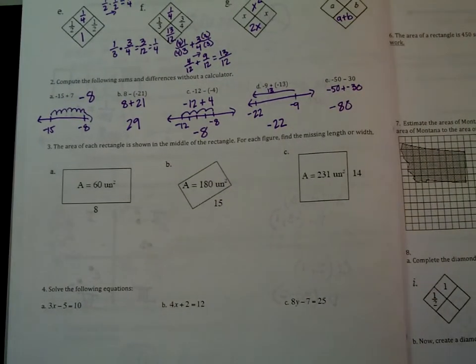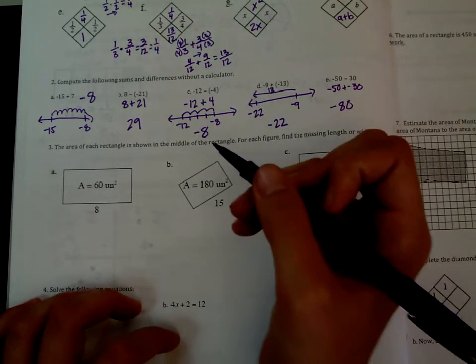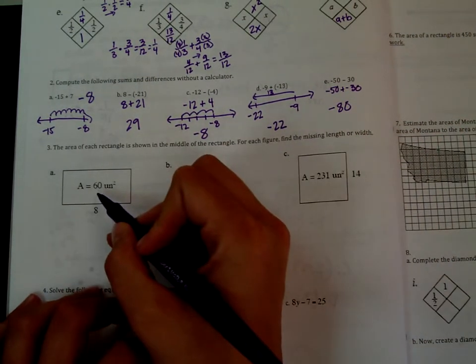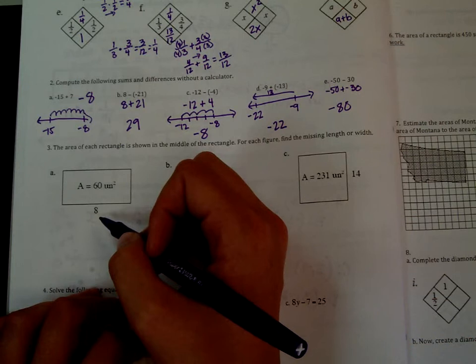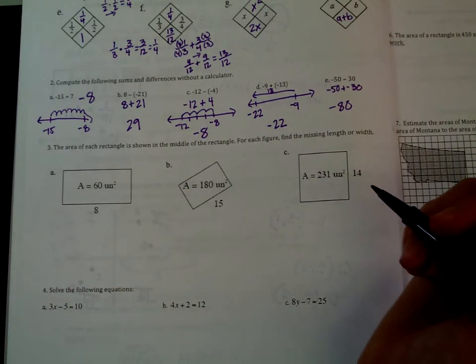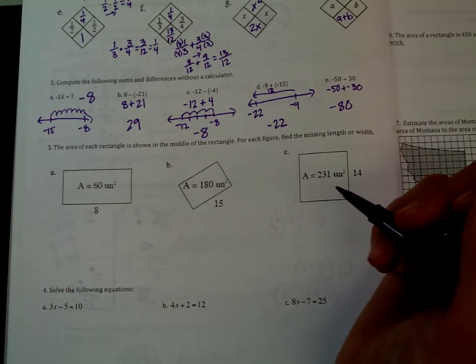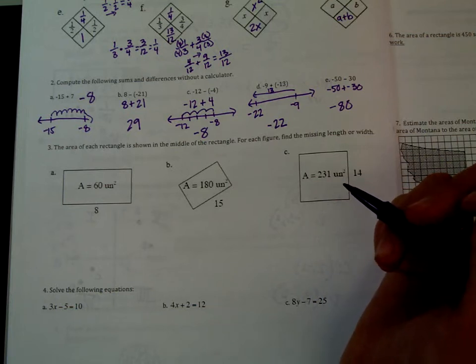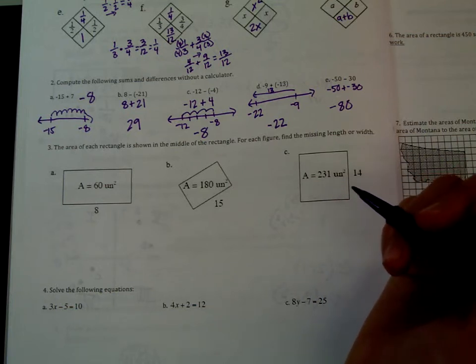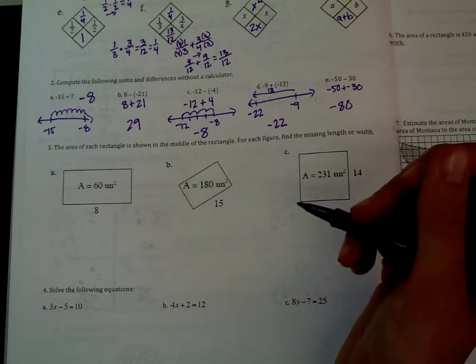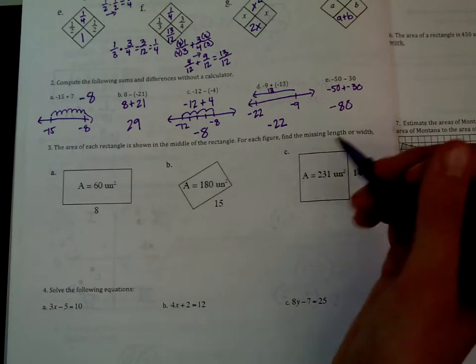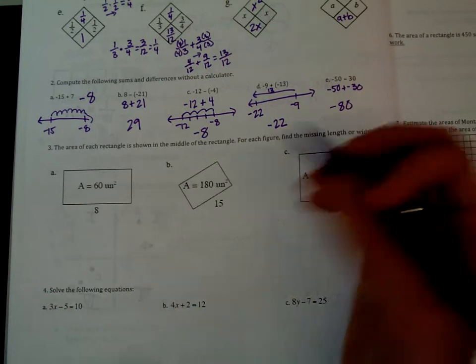The area of each rectangle is shown in the middle of the rectangle. For each figure, find the missing length or width. So the area is 60 units squared. So I want to know what number times 8 gives me 60. 8 times 5 is 40. 8 times 6 is 48. 8 times 7 is 56.